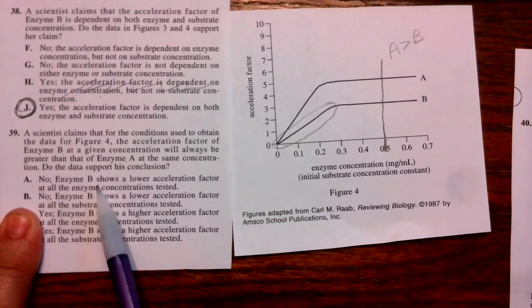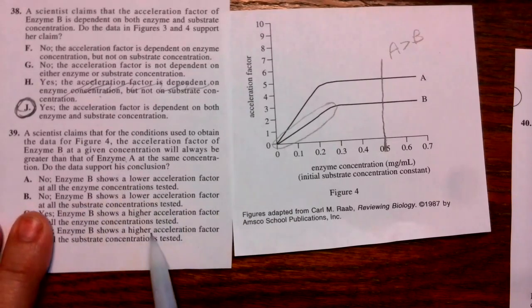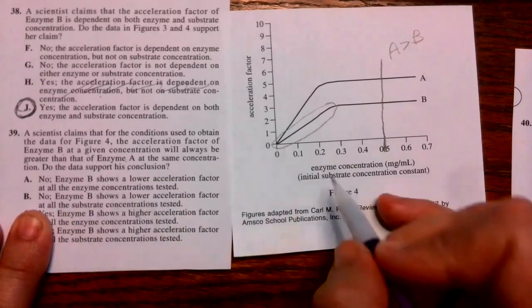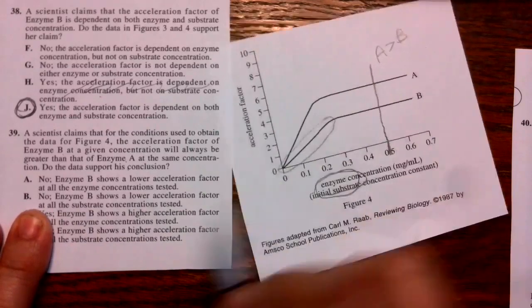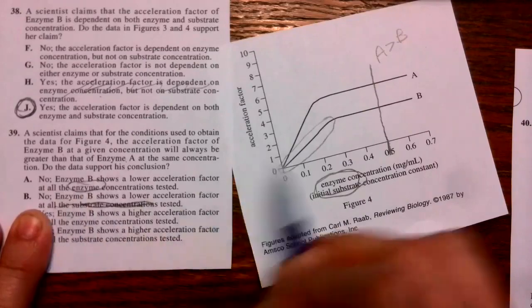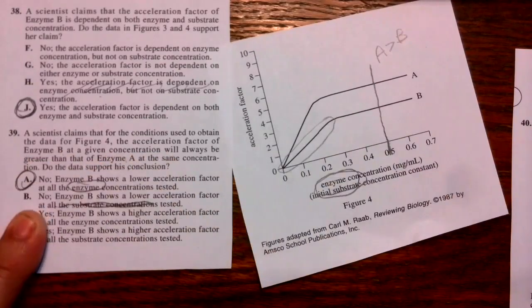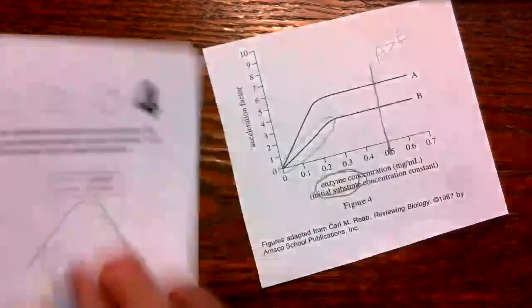Enzyme B shows a lower acceleration factor at all enzyme concentrations tested. Enzyme B shows a lower acceleration factor at all substrate concentrations tested. Okay, so we're testing enzyme concentrations, not substrate concentrations. So this one's incorrect. And yes, B was lower for all of them tested. So 39A is correct.